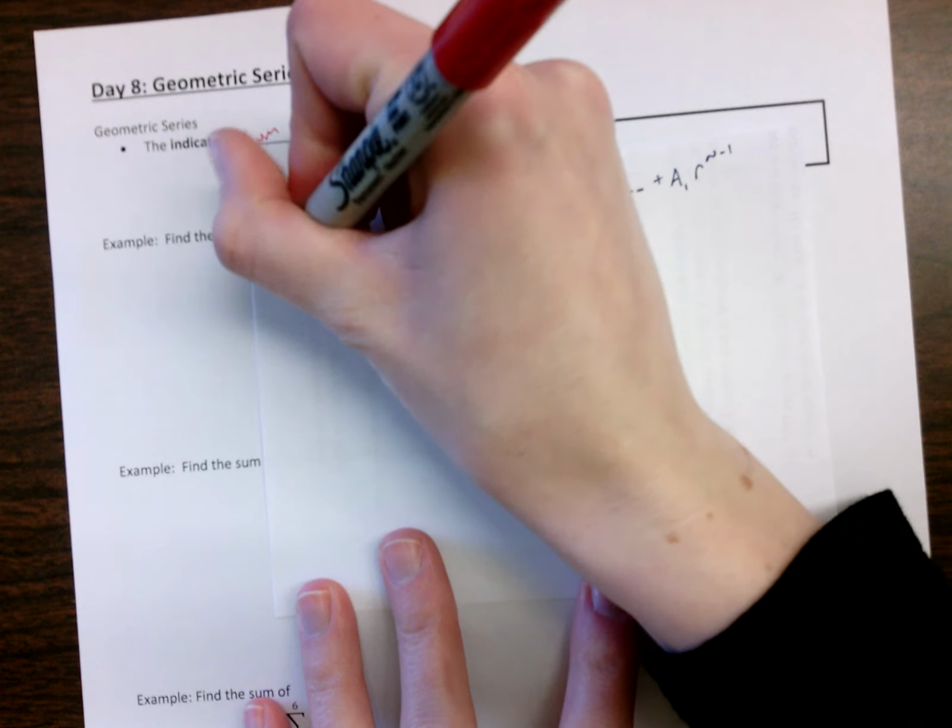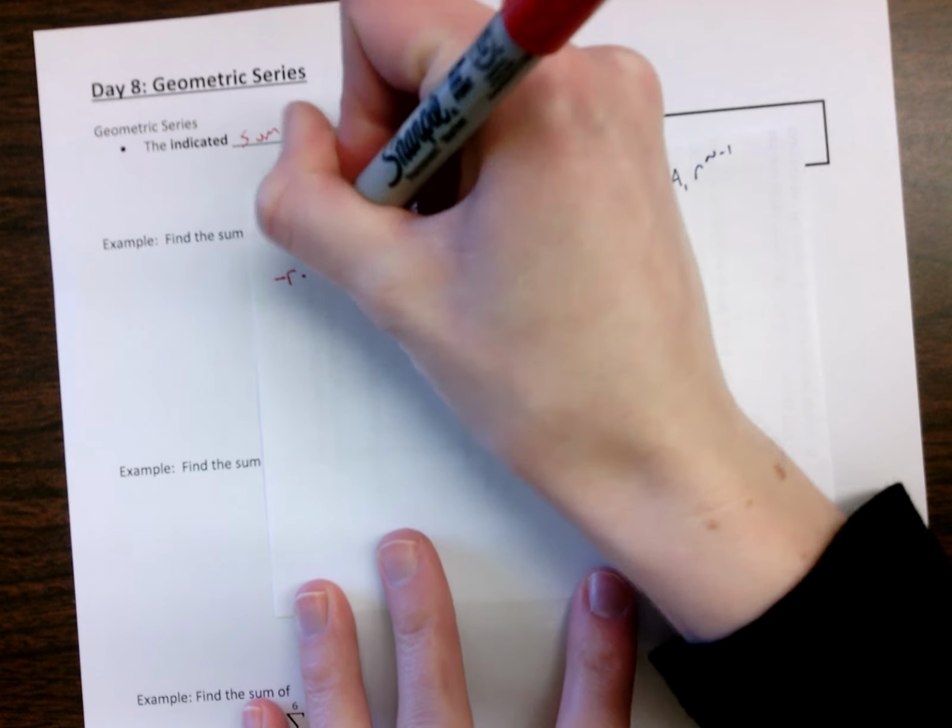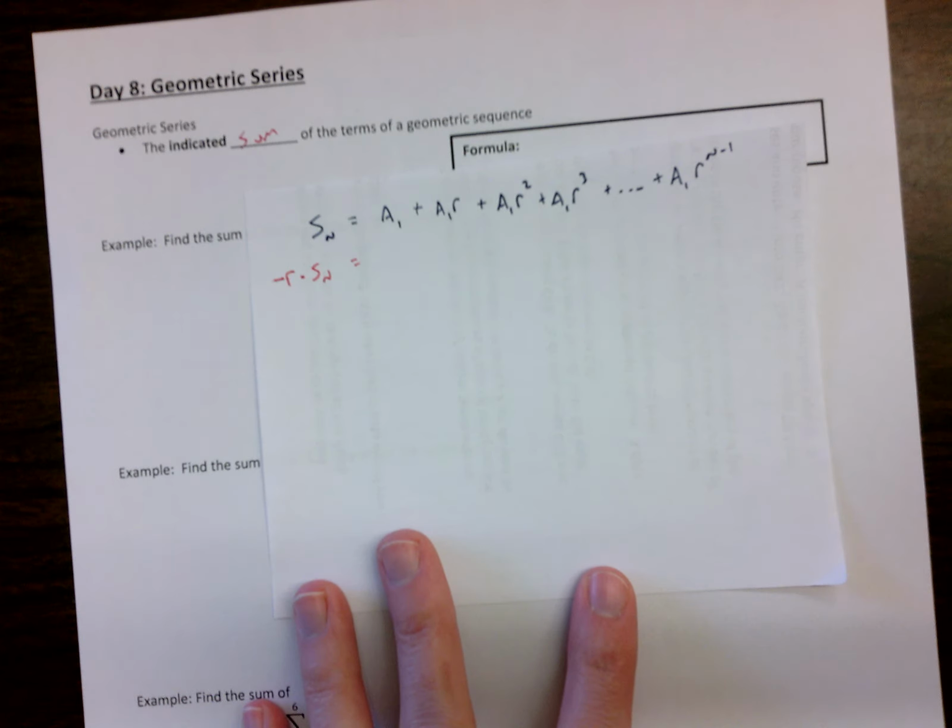So on this side, it'll be negative r times S sub n. You might be thinking, Miss King, why on earth are you doing that? You're going to see in a minute. It's not super inherent why you would do it until you see what happens because of it. I didn't personally figure this out. I looked it up and thought, oh, that's a cool trick. Someone much smarter than me figured out that this would work.